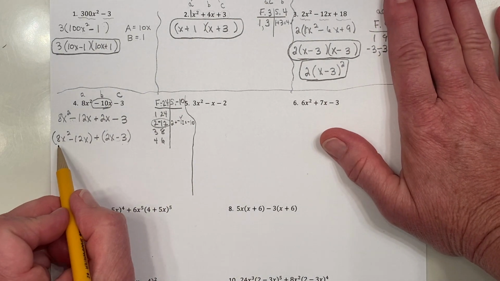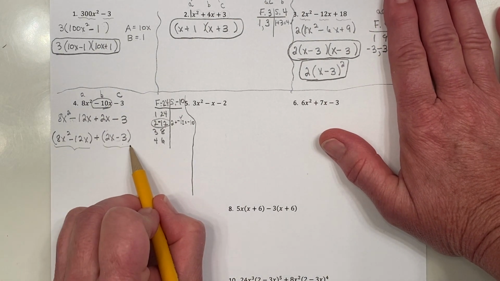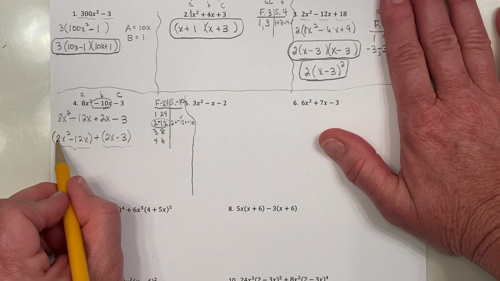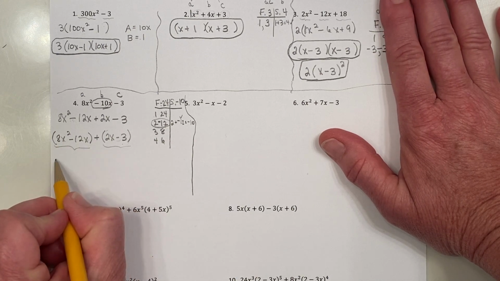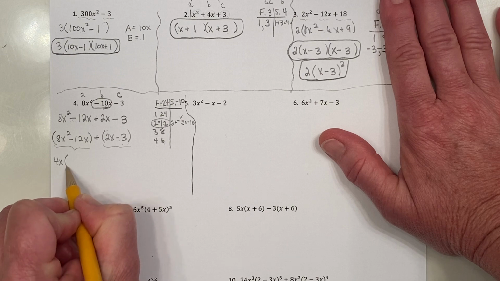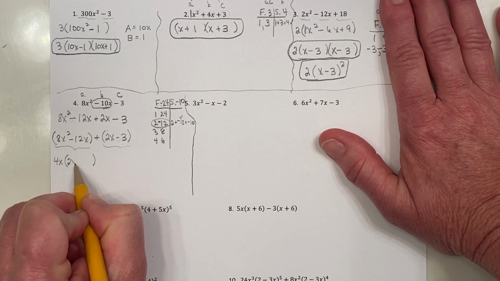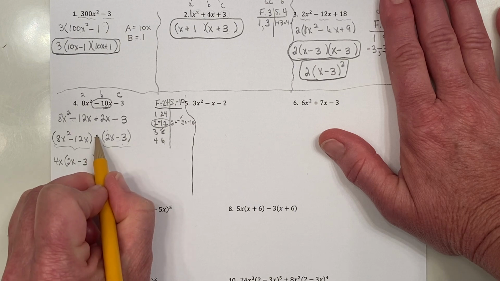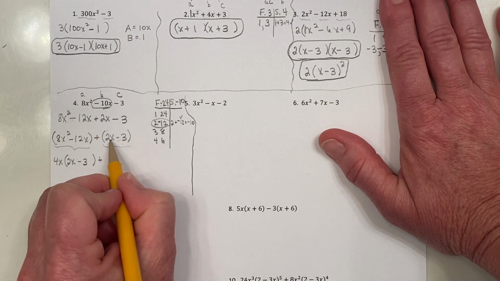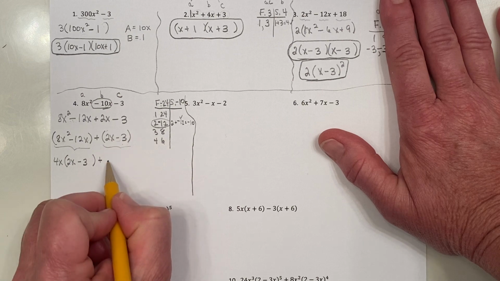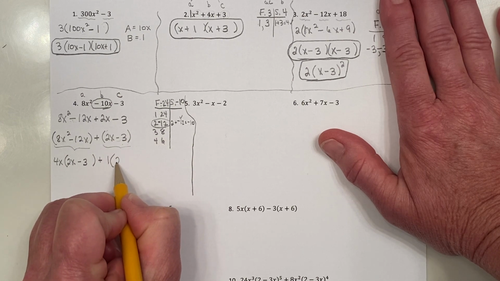So to continue to factor by grouping, now we look at these 2 sets of parentheses and we look for a GCF. So in this parenthesis, I know 4x is a common factor, so I'll pull out 4x from just this parenthesis. So I'm left with 2x minus 3. Now I'm right here at the plus sign. Well, 2x and 3 don't share a GCF other than 1, and I'll just go ahead and put the 1 up front there.